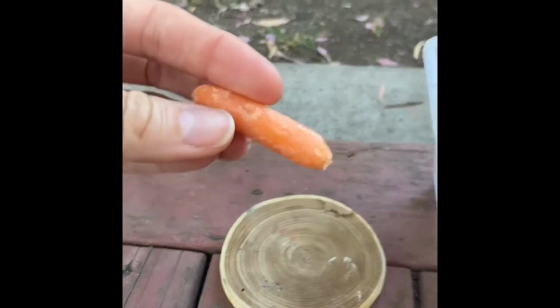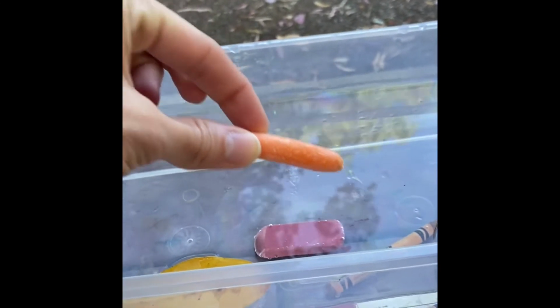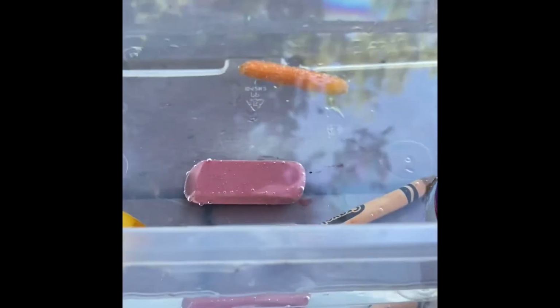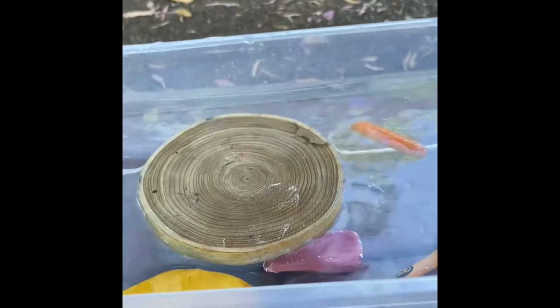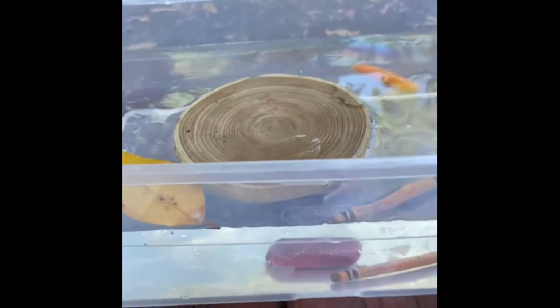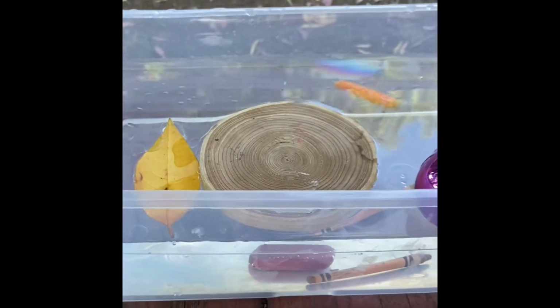How about this carrot? What do you think it's gonna do? Sink or float? Oh, well that was a tricky little one, wasn't it? It went straight down and now it's floating. And last one of this set. Oh, it's a big piece of wood. Oh my goodness, it's floating and it's so big.